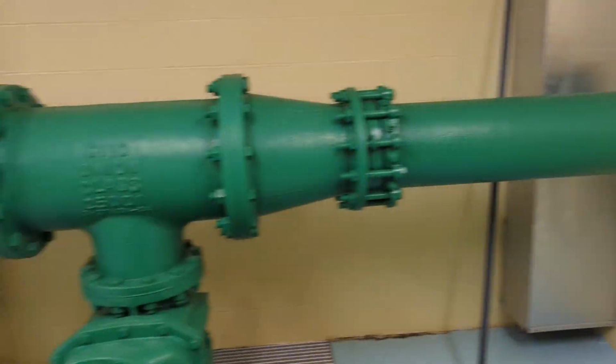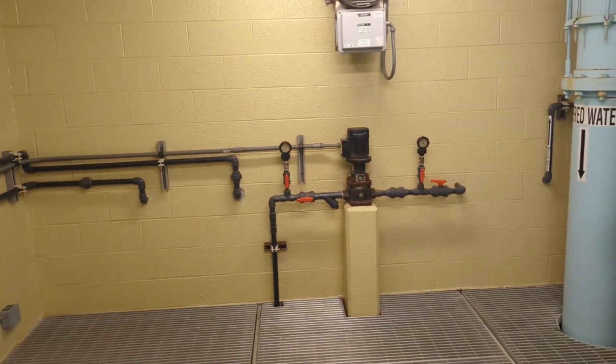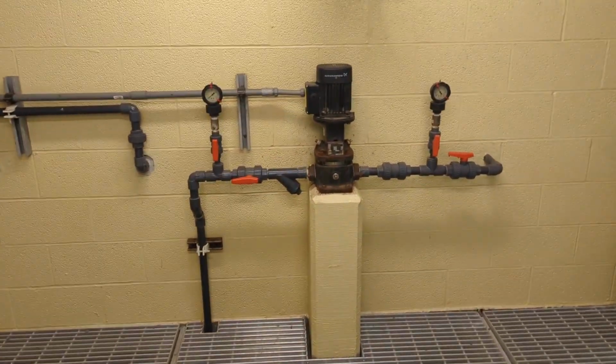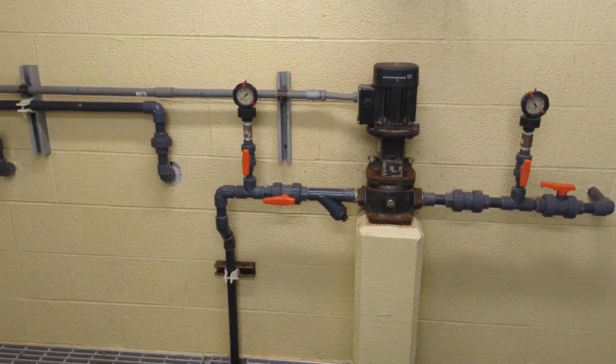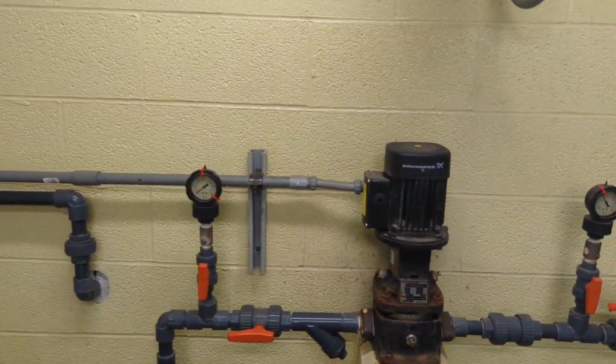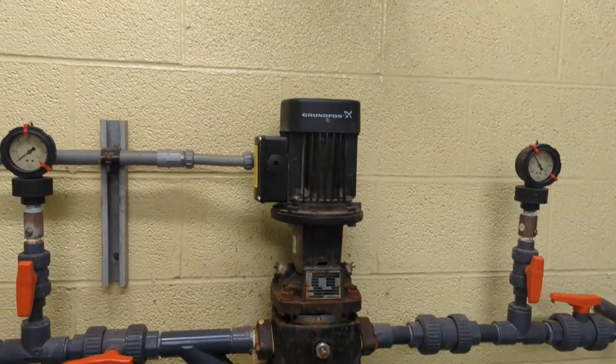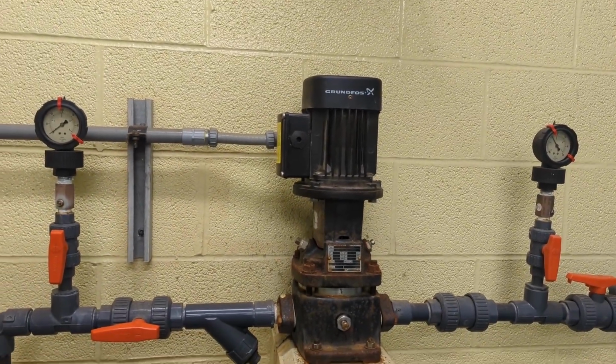safety first. This is where the chlorine is injected. I'm not sure you can hear me, so we'll do some editing later. That's the chlorine injection system. Key to all plants is chlorine.